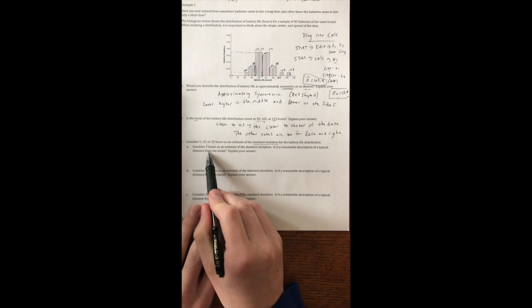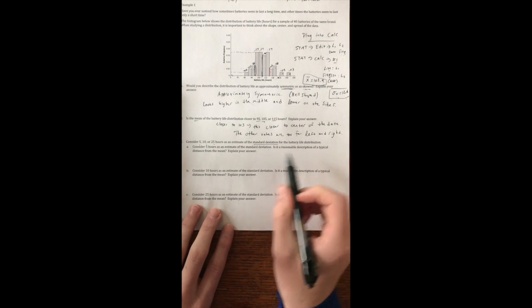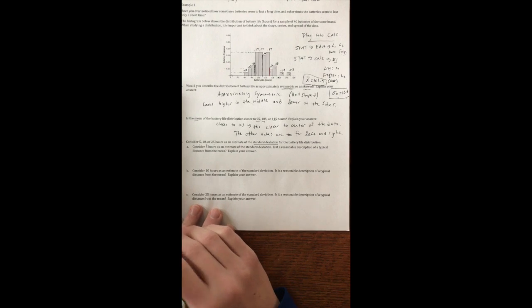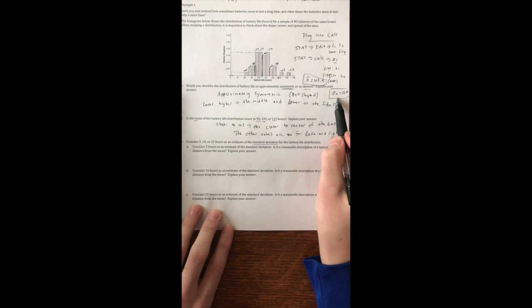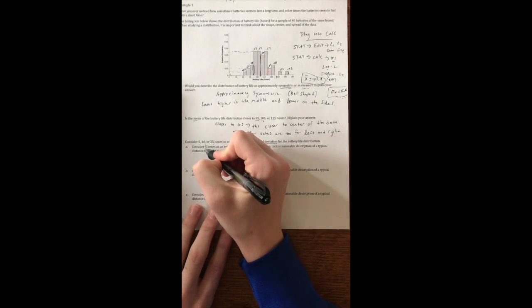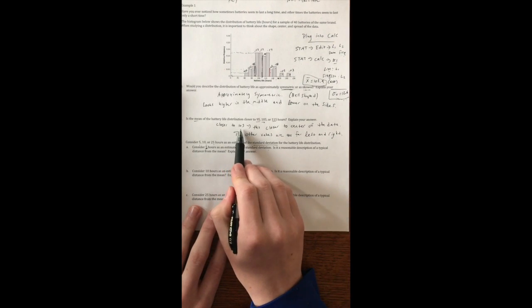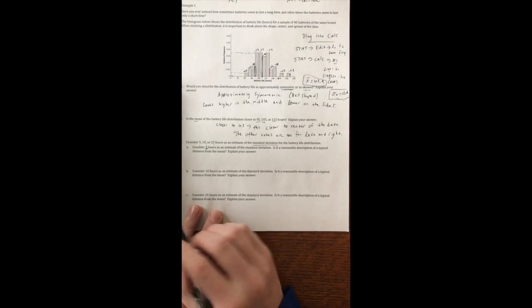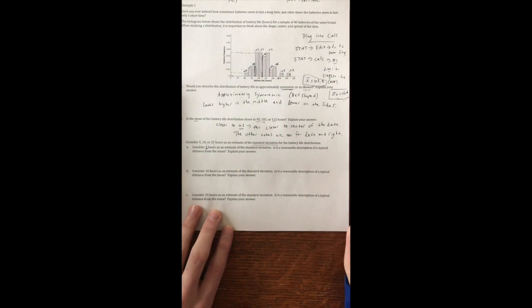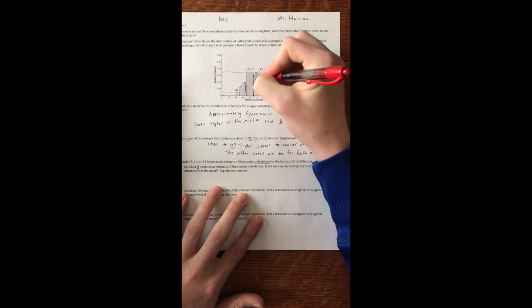It says consider 5 hours as an estimate of the standard deviation. Is this a reasonable description of the typical distance from the mean? So right here, standard deviation, 12.6. 5 is probably not going to be a reasonable estimate, but let's really see why. Up here we said our mean is close to 105. So let's keep 105 in mind in terms of our mean.